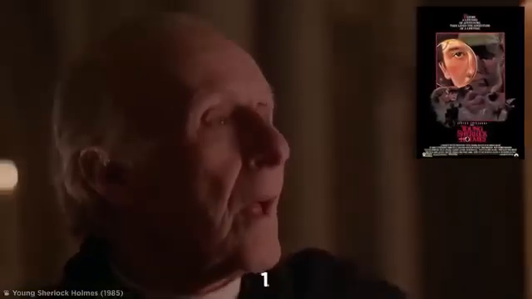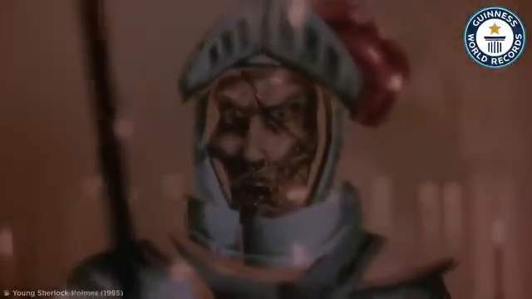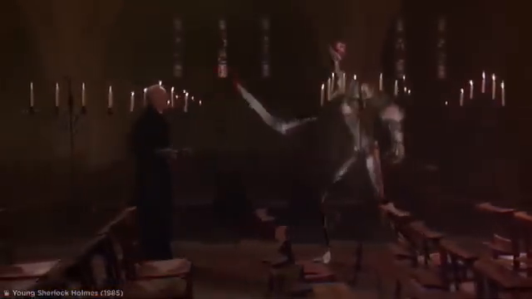Another unexpected stride in CGI came with Young Sherlock Holmes in 1985. It's a fun watch and also earned the Guinness World Record for the first entirely computer-animated character in a film, a knight made of stained glass, digitized and animated by future Pixar chief John Lasseter.